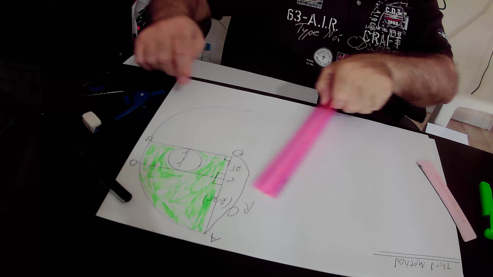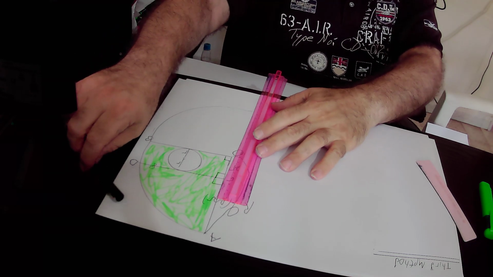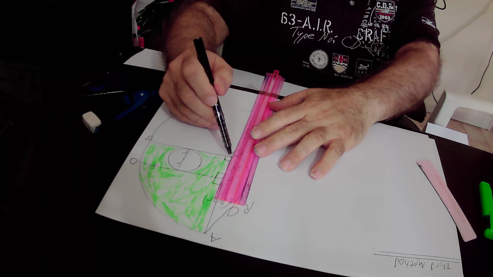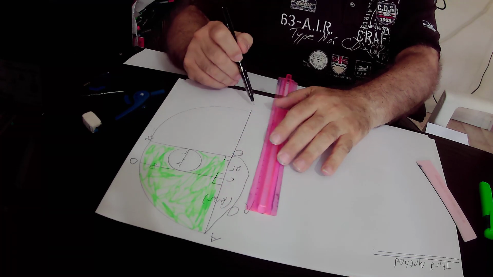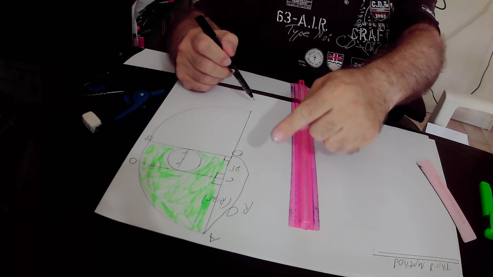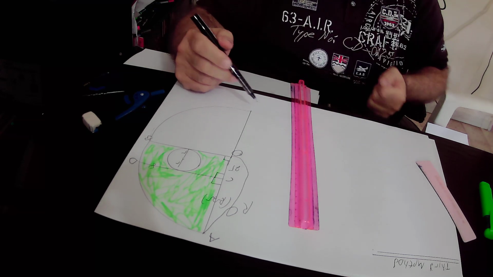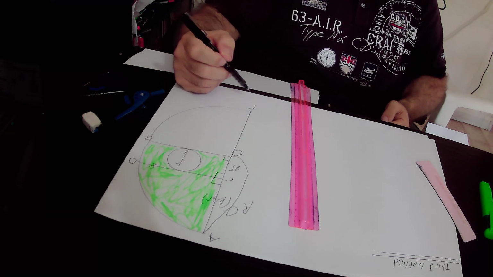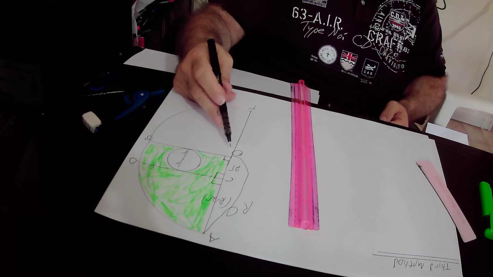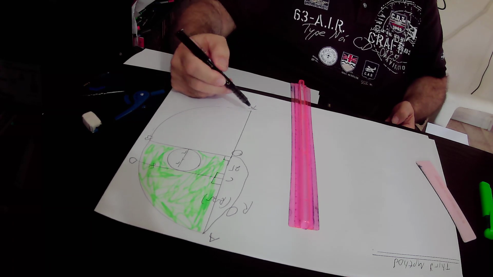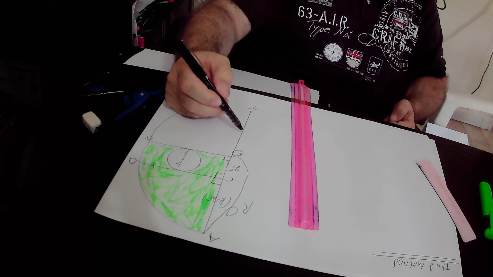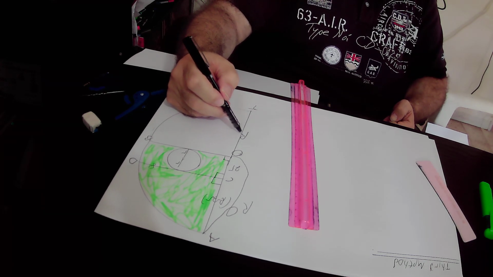We'll extend the radius AO by a straight line until it intersects with the semicircle. We'll define the touching point between the extended radius AO and the semicircle as T. So point O is the center of the semicircle, point T is a point on the semicircle itself, therefore OT is the radius of the semicircle that is equal to capital R.